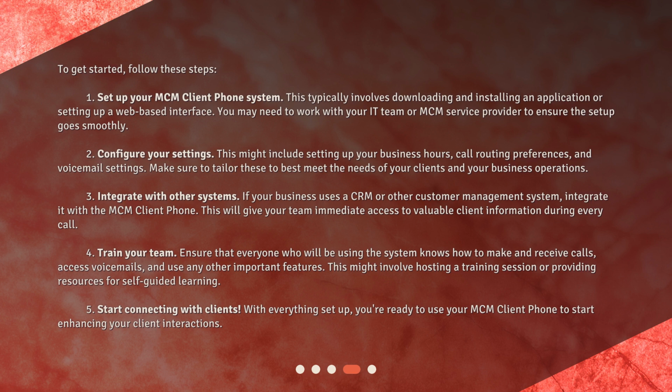2. Configure your settings. This might include setting up your business hours, call routing preferences, and voicemail settings. Make sure to tailor these to best meet the needs of your clients and your business operations. 3. Integrate with other systems. If your business uses a CRM or other customer management system, integrate it with the MCM Client Phone. This will give your team immediate access to valuable client information during every call.